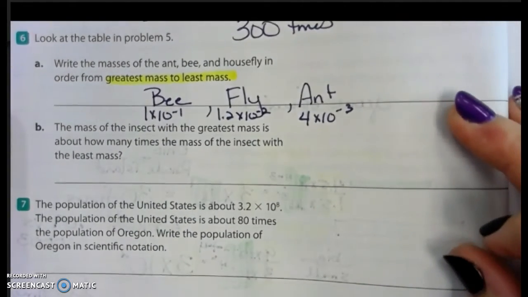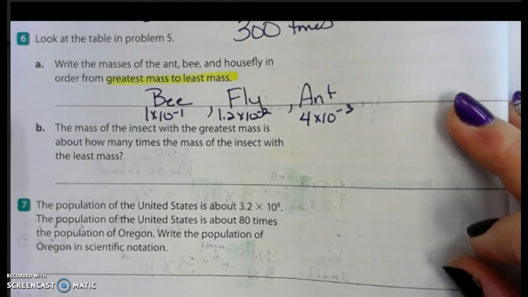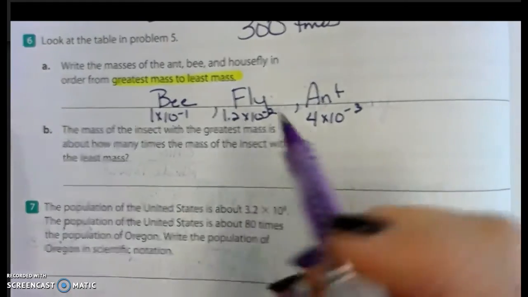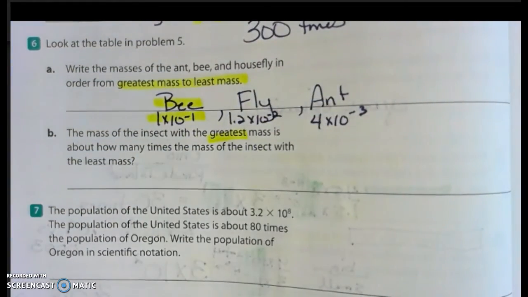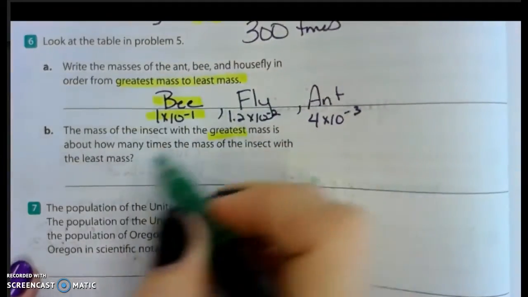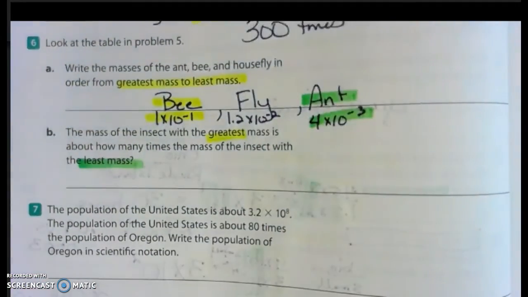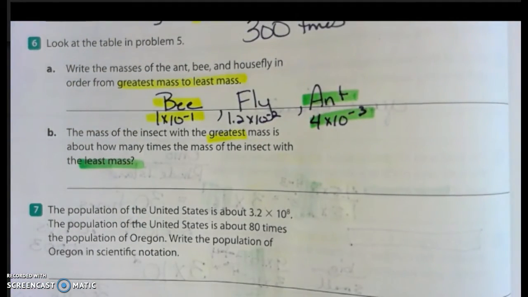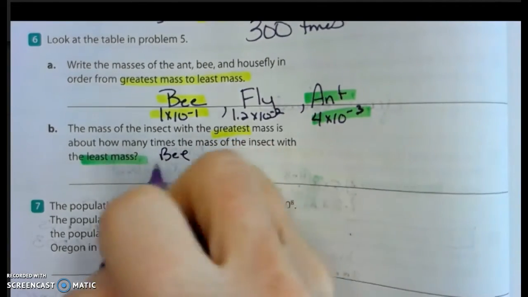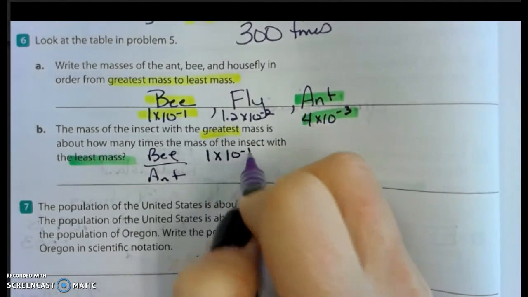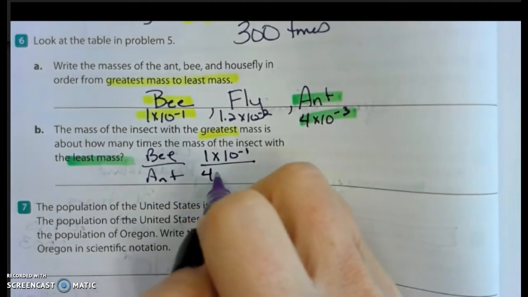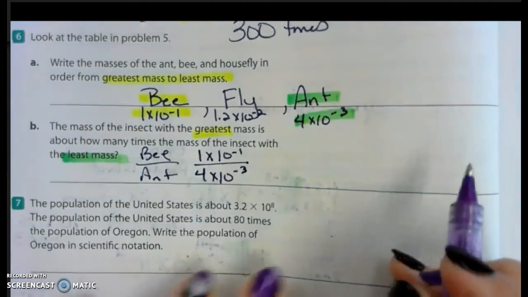Part B says the mass of the insect with the greatest mass is how many times the mass of the insect with the least mass. We just said that the greatest mass was the bee, and the least mass is the ant. So you're going to divide bee by ant. The bee is 1 times 10 to the negative 1. The ant is 4 times 10 to the negative 3.